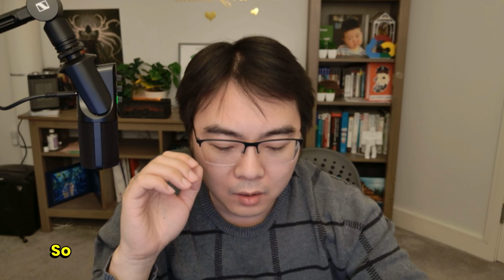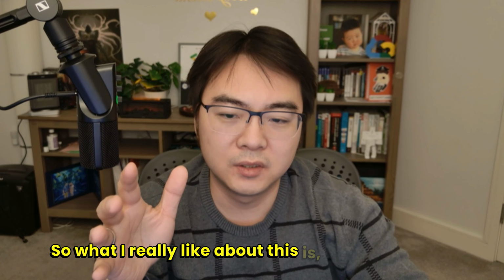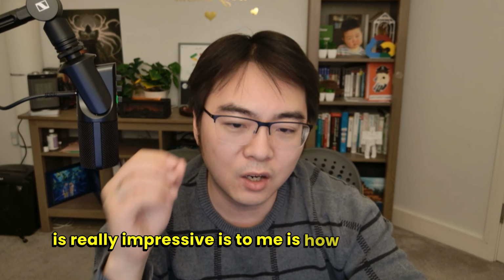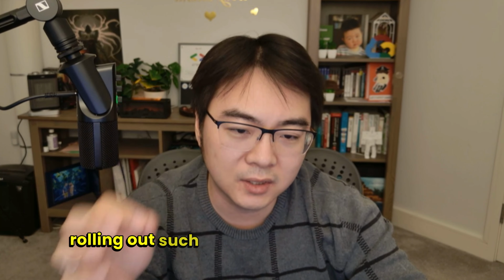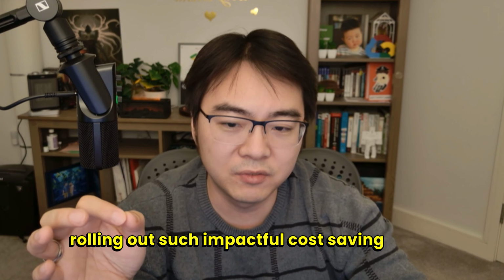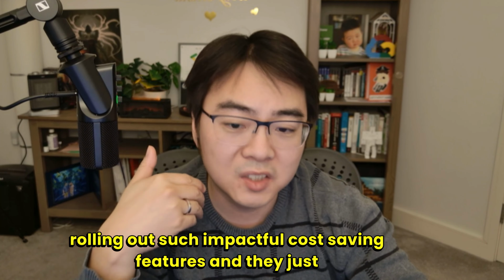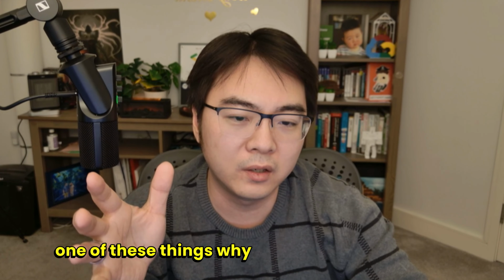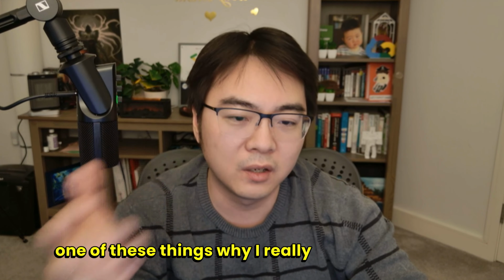What I really like about this, and what is really impressive to me, is how Google is rolling out such impactful cost-saving features, and they just immediately pass them to the customers, right? So they're not keeping this to themselves. Personally, this is a big deal, and it's probably one of the reasons why I really like to use Google Cloud, and they do a lot of these things. I can give many other examples.